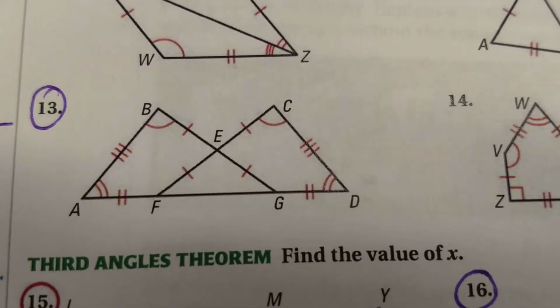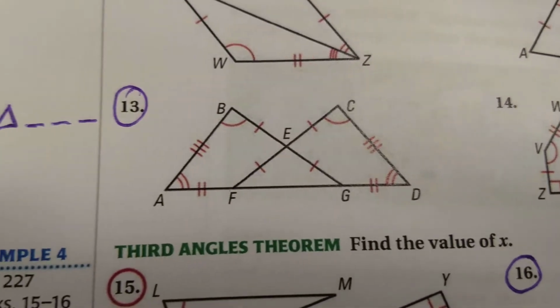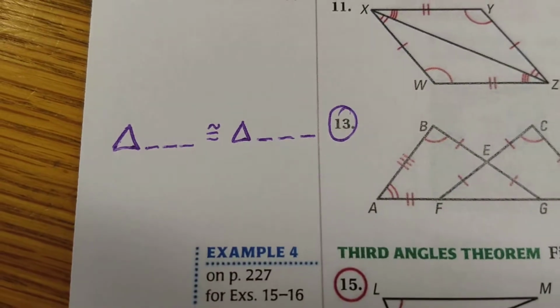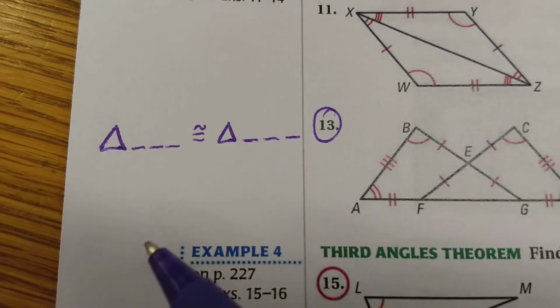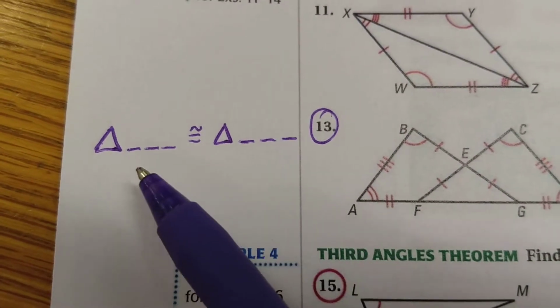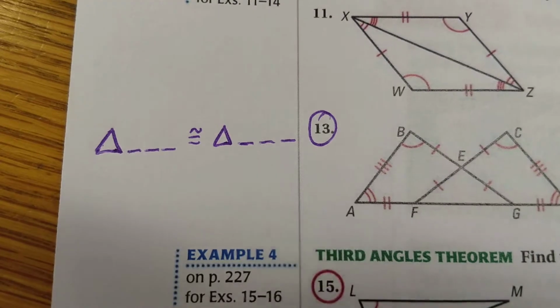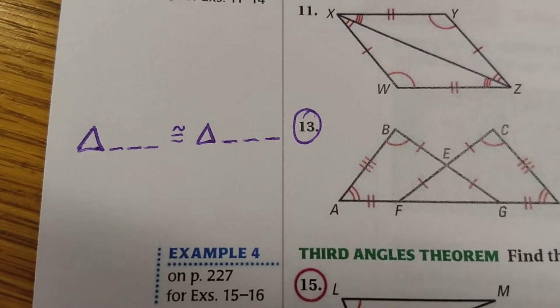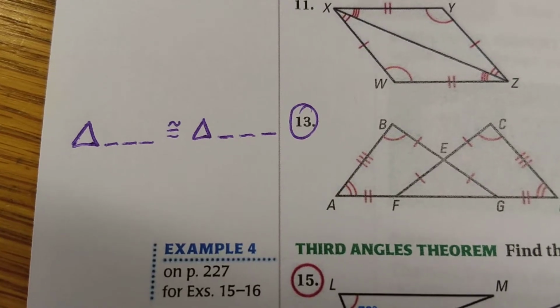When I do this and I'm looking to set up a congruent statement, I write myself a blank congruent statement. I'm showing that one triangle is congruent to another triangle, and I've left a spot for each of the three vertices of those triangles because I know I simply just want to match up the different vertices.